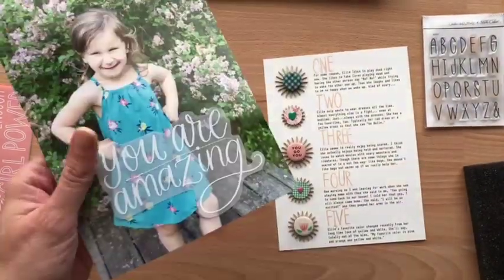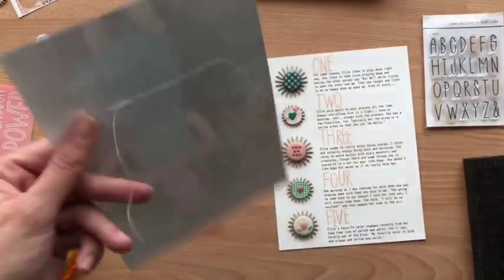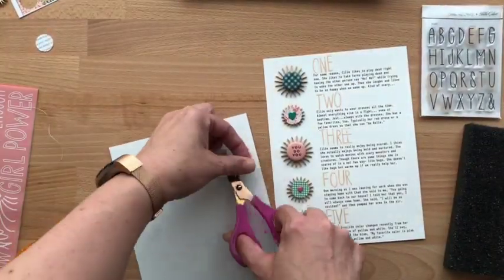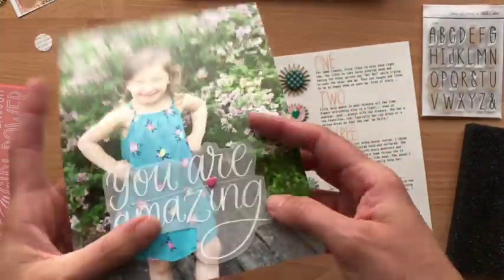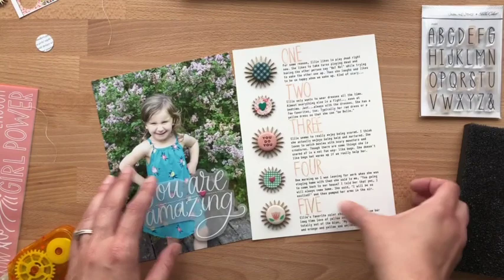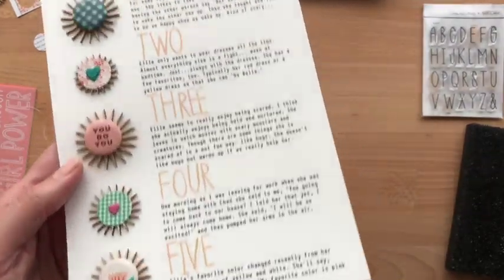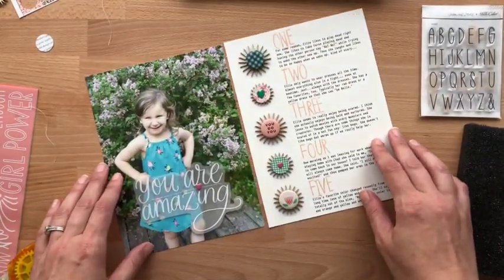So both of these layouts are using the Hey Girl scrapbook kit from Studio Calico, the main kit. And I had a lot of fun with that vellum title. I thought that was really fun to stitch on there and have a little bit of dimension.